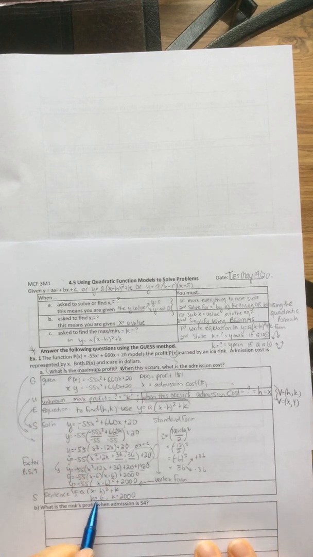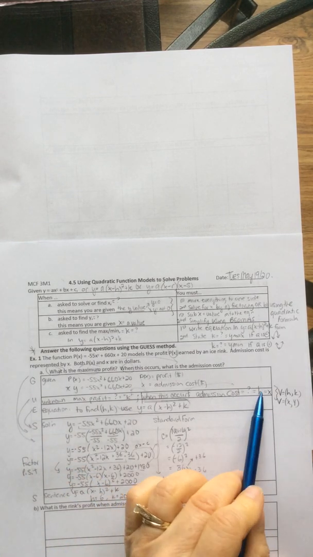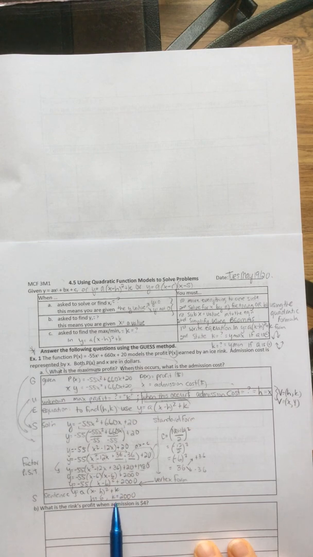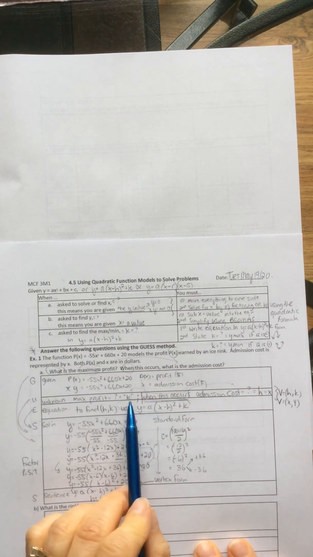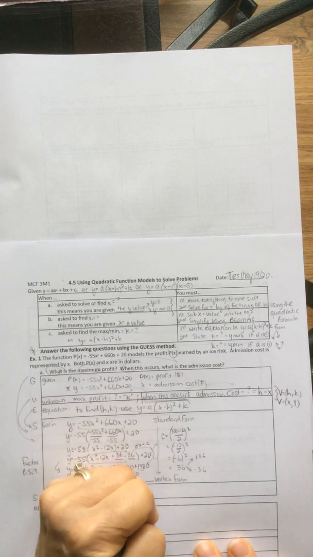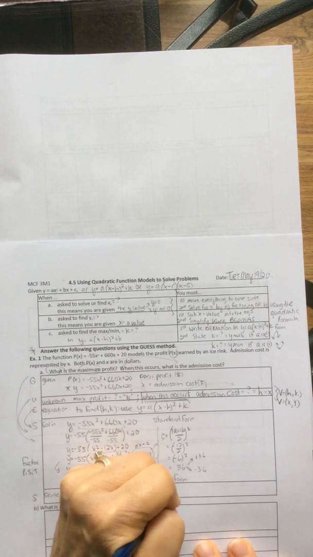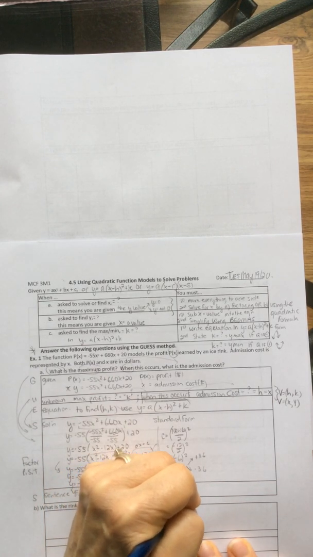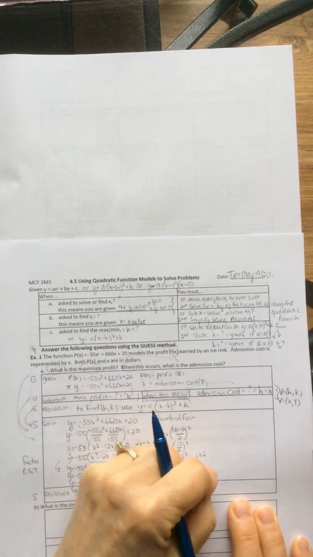So I know that h is admission cost and k is the max profit, I found my answer. So therefore, the S in my sentence, let's do the since.